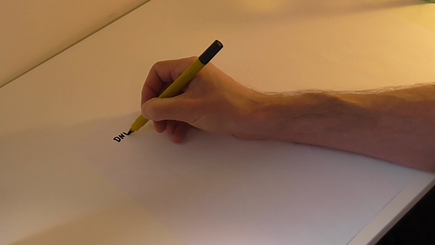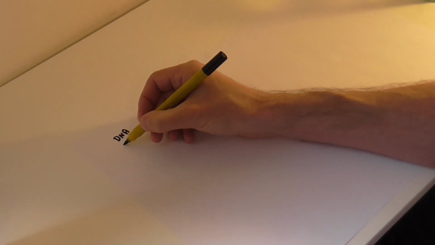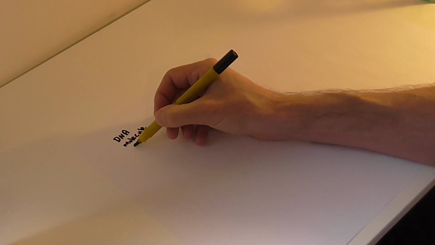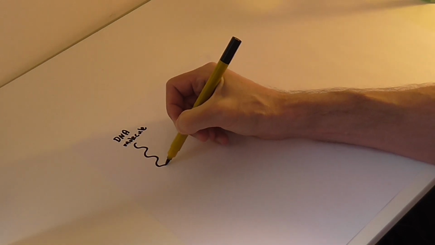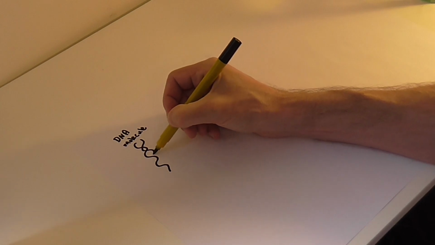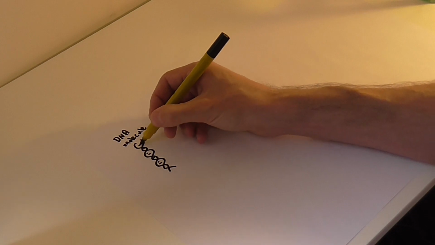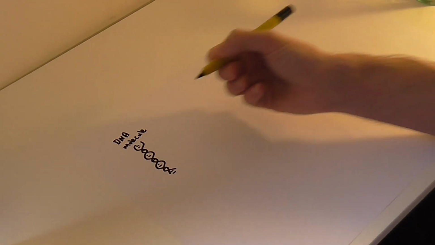So if we look at an example of a DNA molecule, as we've already discussed, a DNA molecule is made up from two polynucleotide strands joined together via complementary bases. And the key to the genetic code are the bases, and specifically it's the sequence of those bases.